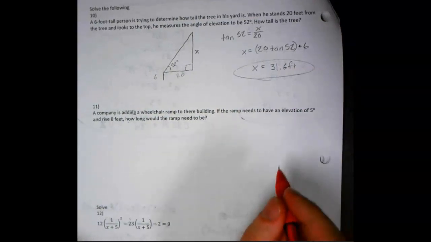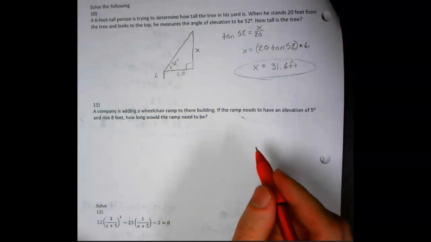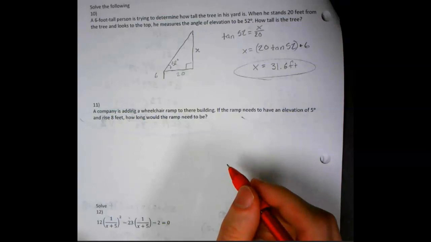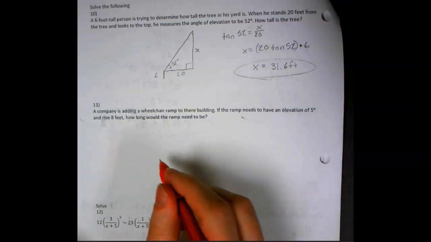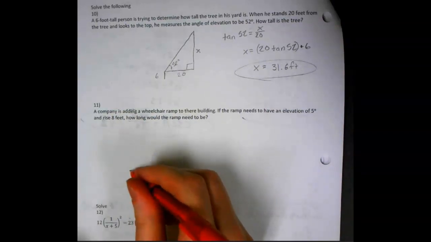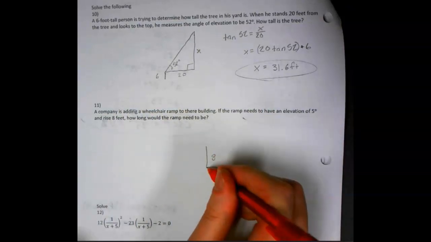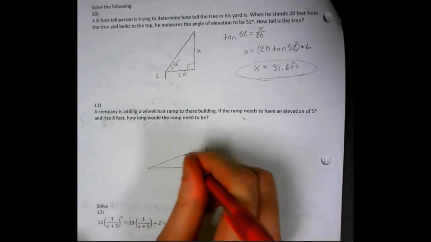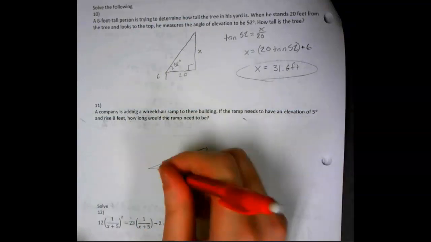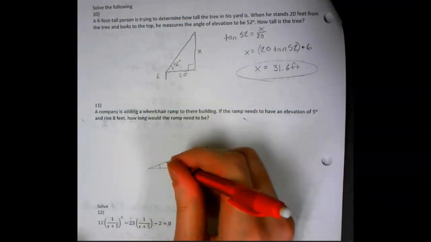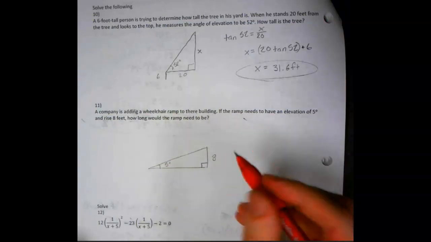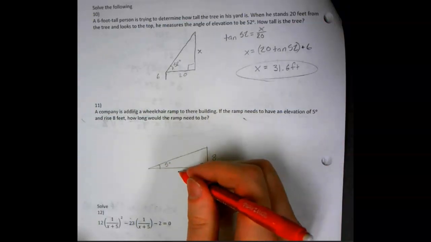For problem number 11, we have a company that's building a wheelchair ramp. The ramp needs an elevation of 5 degrees, and it needs to go up 8 feet. So we'll say that 5 degrees. We're trying to find out how long the ramp would need to be.